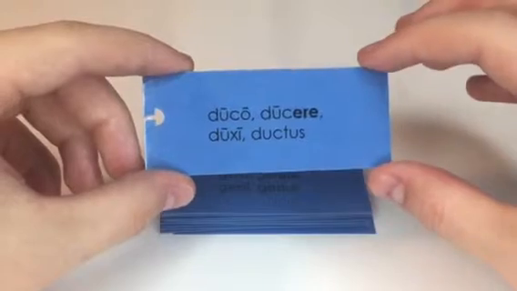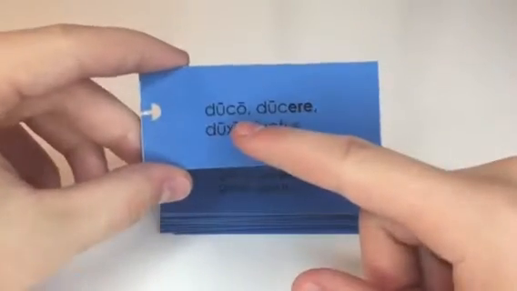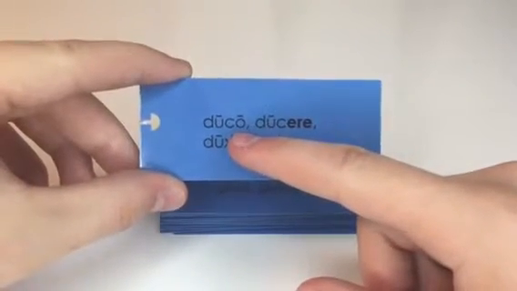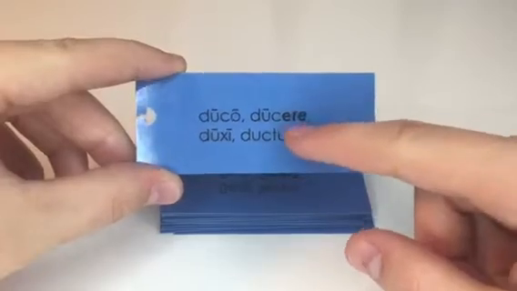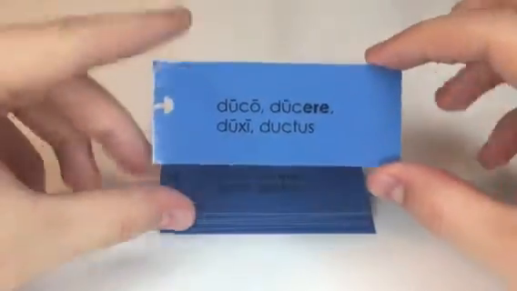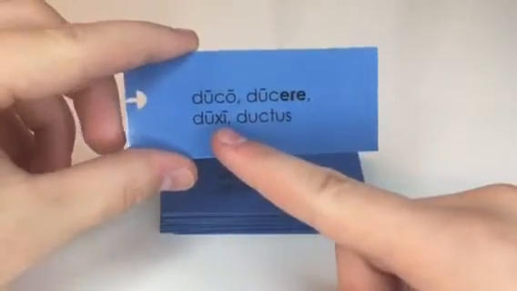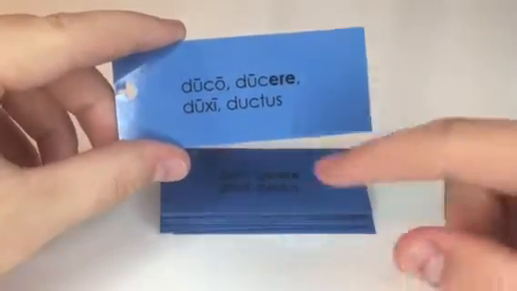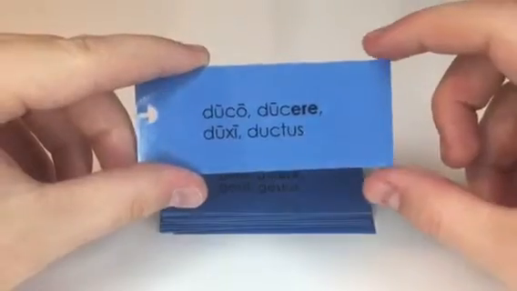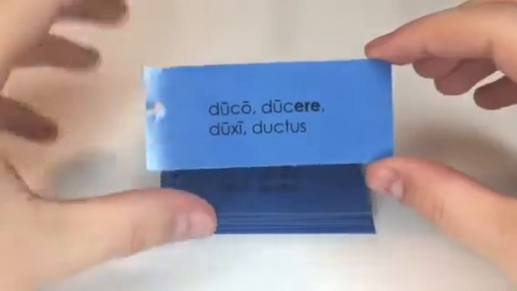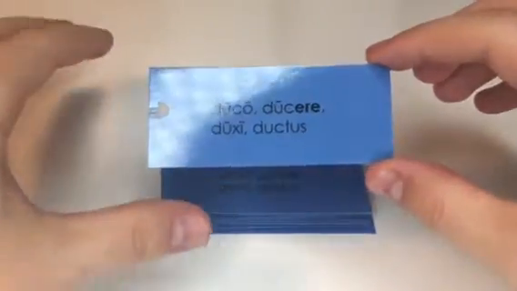First of all, remember all of them are going to have an O at the end of the first principal part, and all of them are going to have this ERE without a macron on the first E. So at least you know that. And then of course, all of them are going to have this I here that's necessary to create that perfect tense, and then all of them are going to have that US. So you're at least going to see those parts, but the stems before that are going to be a little bit weird.